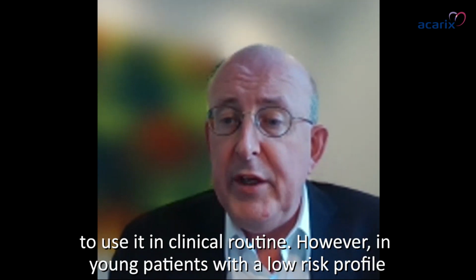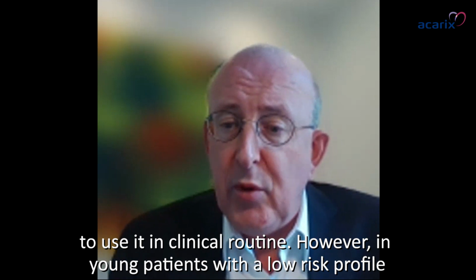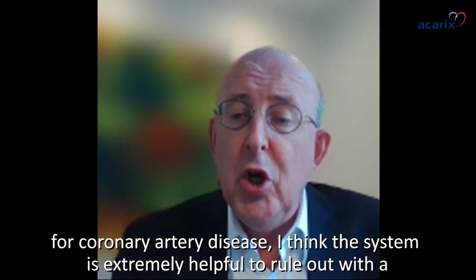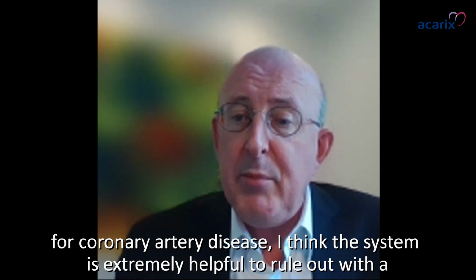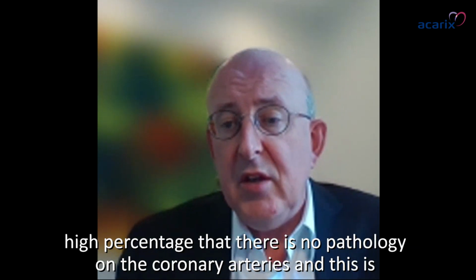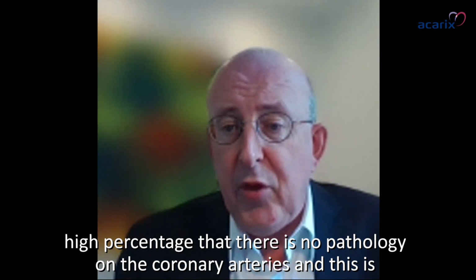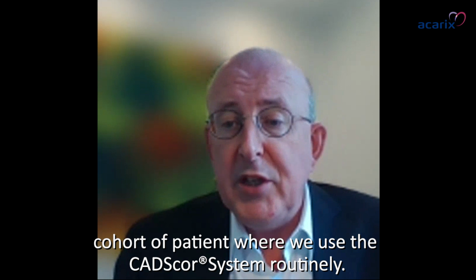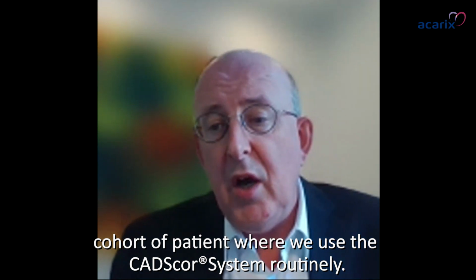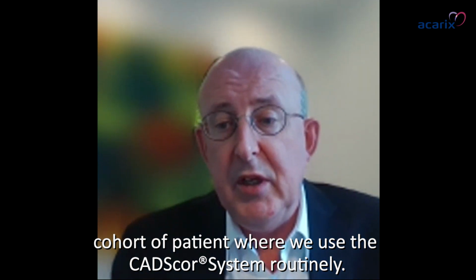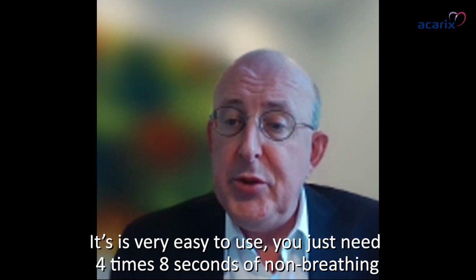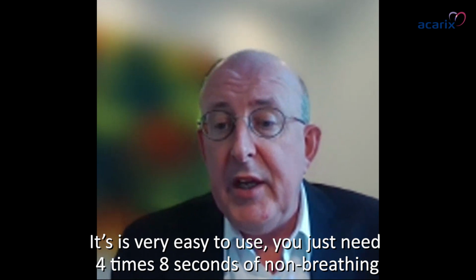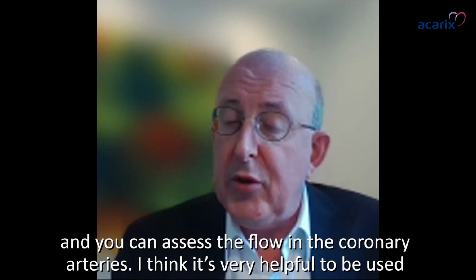However, if you have a young patient with a low risk profile for coronary artery disease, I think the system is extremely helpful to rule out with a high percentage that there is no pathology on the coronary arteries. And this is the main cohort of patients where we actually use the CADScor system routinely. It's very easy to use. You just need 4 times 8 seconds of non-breathing, and you can assess the flow in the coronary arteries.